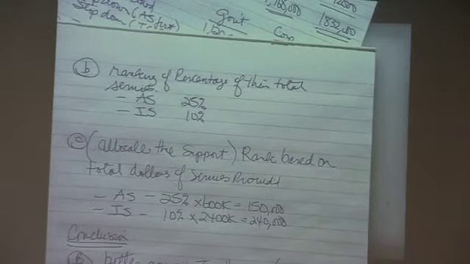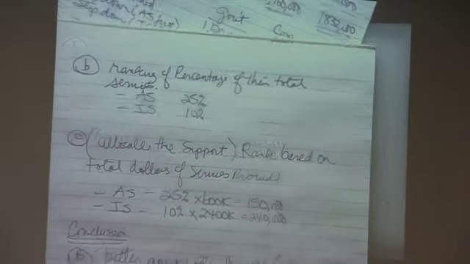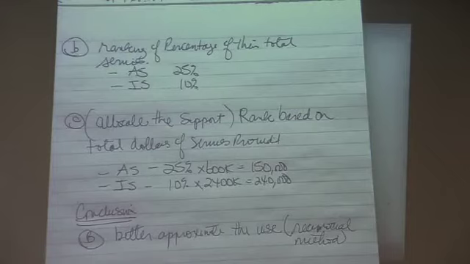We haven't seen that third method yet. Remember, we said that there were going to be three methods. There's the direct, the step down.